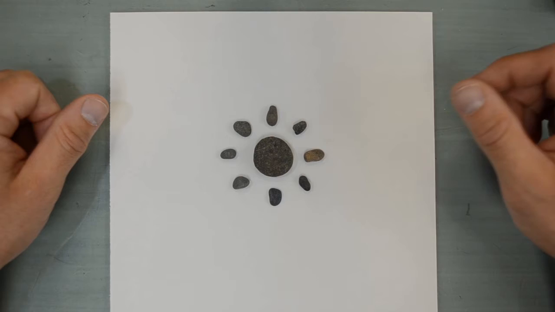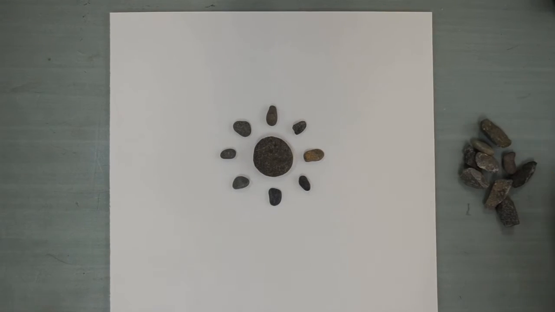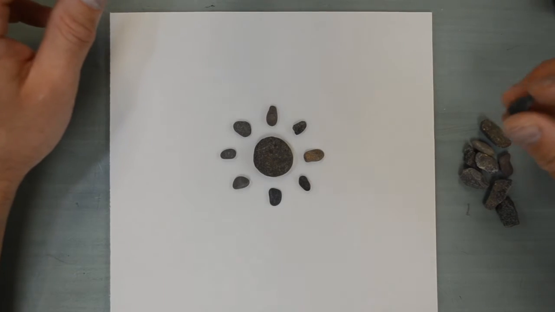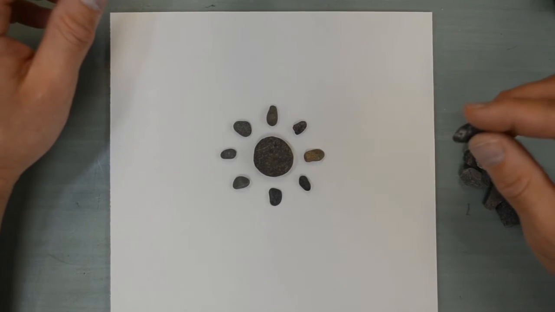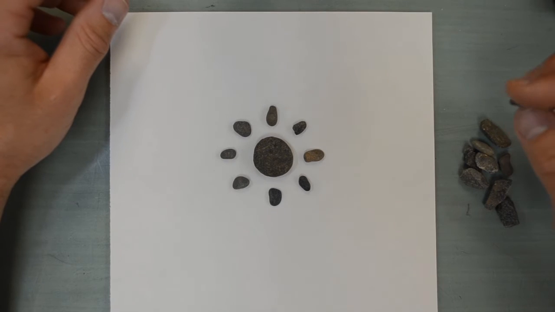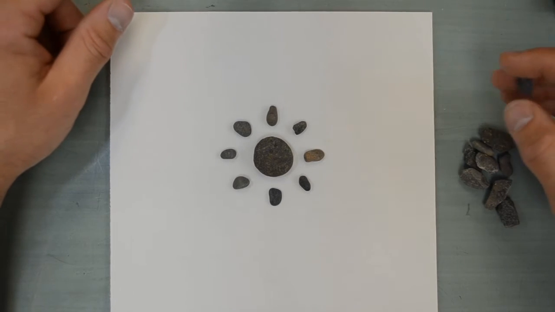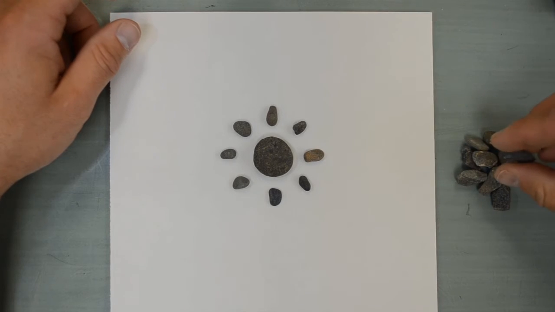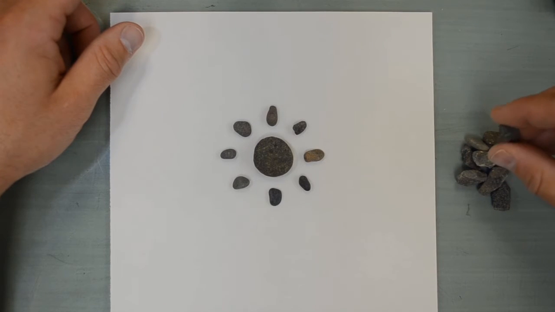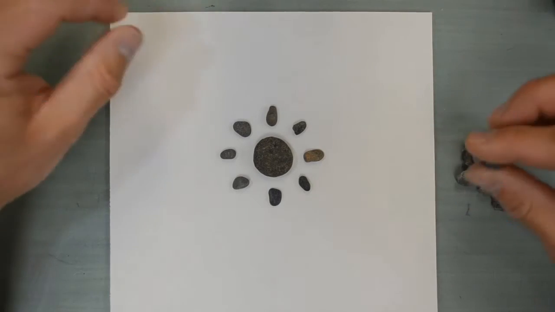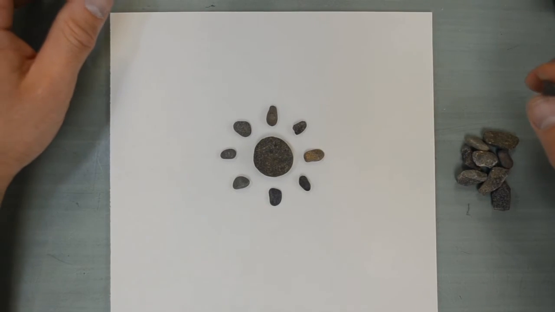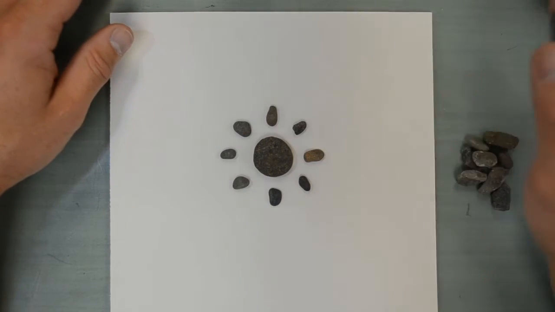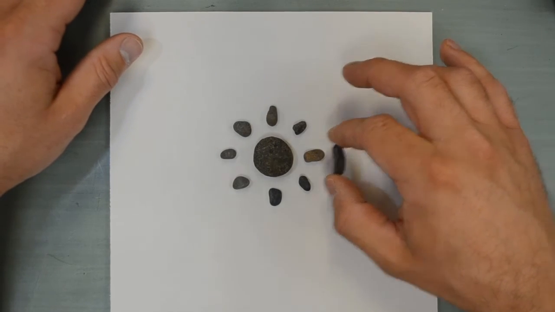So I'm going to choose some more rocks. Once again, I'm going to choose rocks that I think are similar in size and shape. They're not going to be exact, but that's okay. But if you have rocks that are really not similar to the group of rocks that you collected, then it's going to be less likely that the design looks radial. Okay? So now what I do is I add to this design, and this is where the choice comes in.